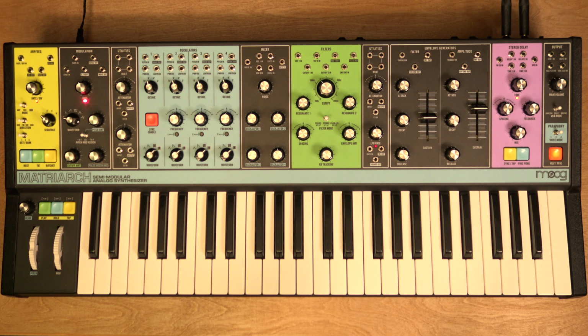In this video, I'm going to set some patches for the Moog Matriarch. The patches that I'm doing are coming directly from moogmusic.com, and it's a download called the Matriarch Exploration Patchbook, so you can download those and check them out in good detail. And this patch is called Robot Destruction.